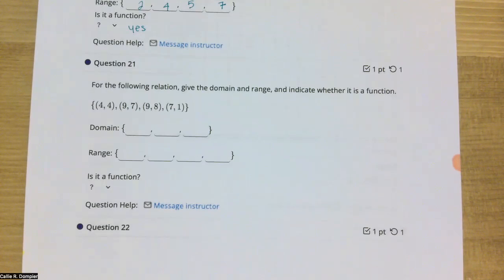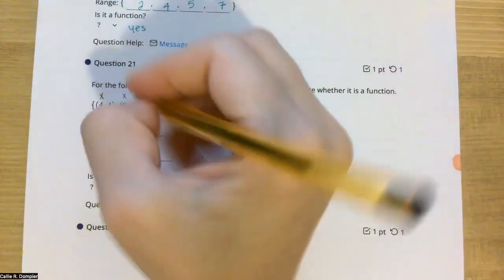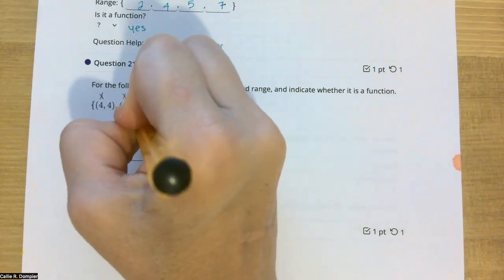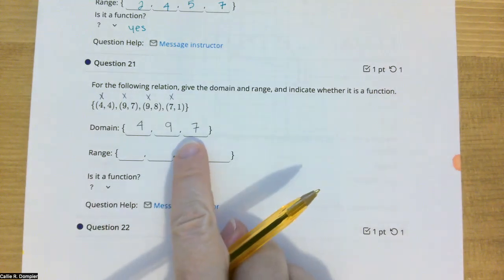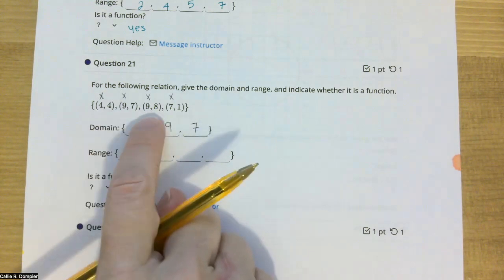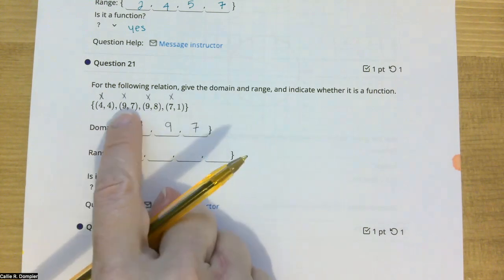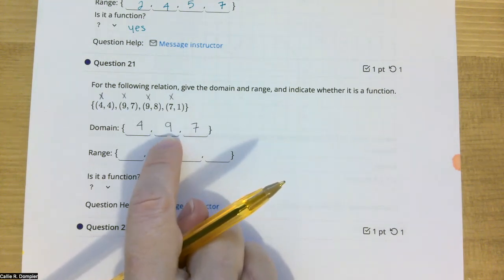What would be the domain and range of 4, 4, 9, 7, 9, 8, 7, 1? Okay. Here's a different relation, right? The domain could be 4, the domain could be 9, or the domain could be 7. Notice I did not write 9 twice because they only gave me 3 spots for the domain. You don't need to repeat it, even though it is repeating. Okay, 9 is paired sometimes with 7, 9 is paired sometimes with 8, right? I go to the grocery store, I buy a 9, sometimes the 9 costs 7, sometimes the 9 costs 8.